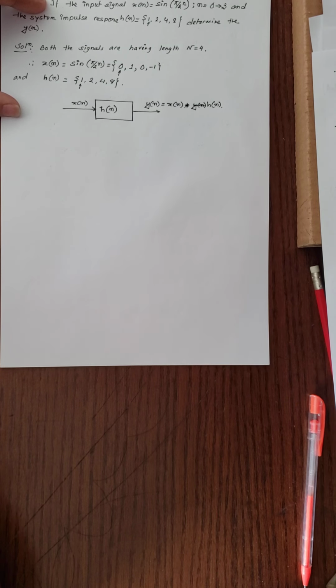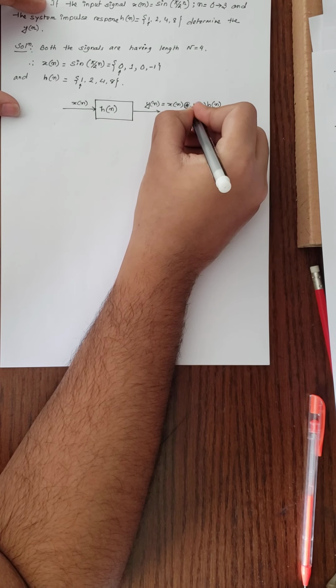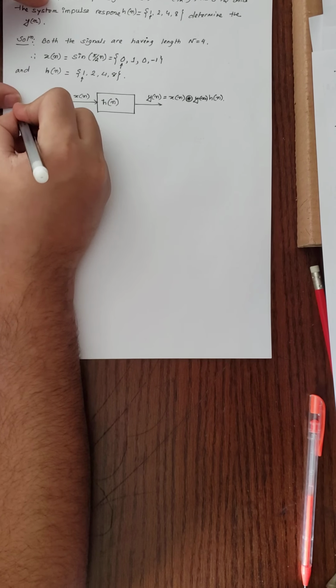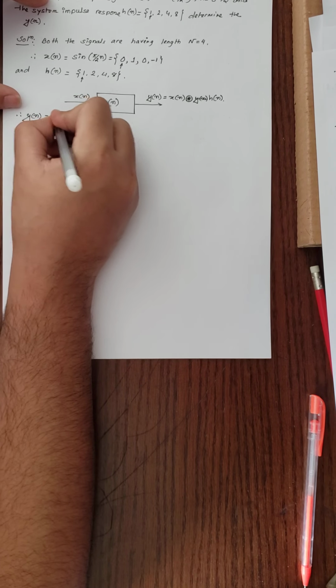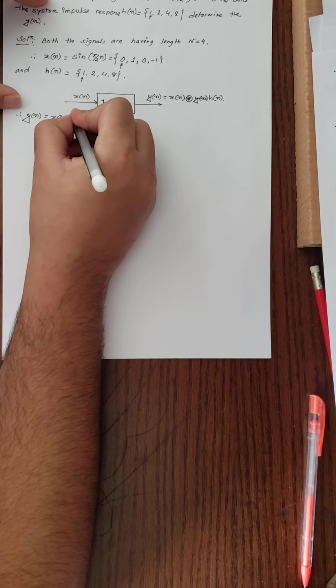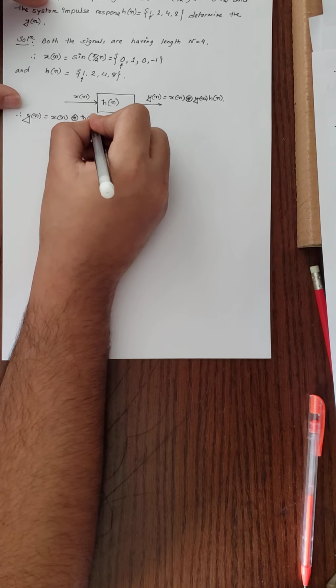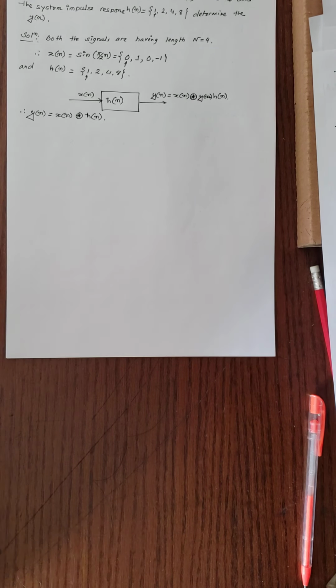Now, since we are operating in the DFT domain, this convolution will be circular in nature. So by definition we can write y of n to be equal to x of n circularly convolved with h of n. Now this problem can be solved in two ways.